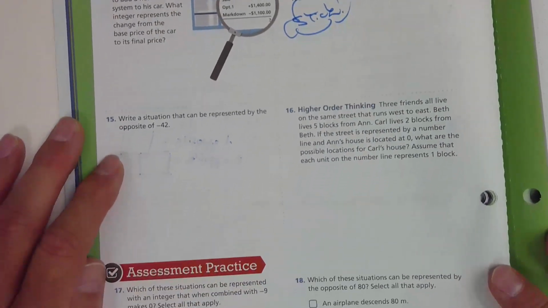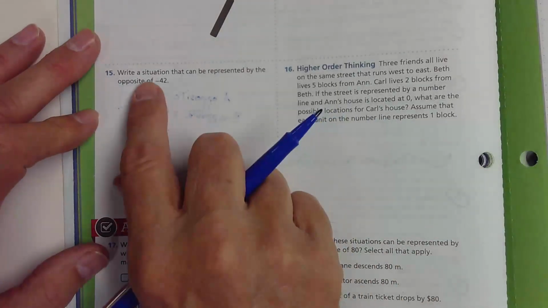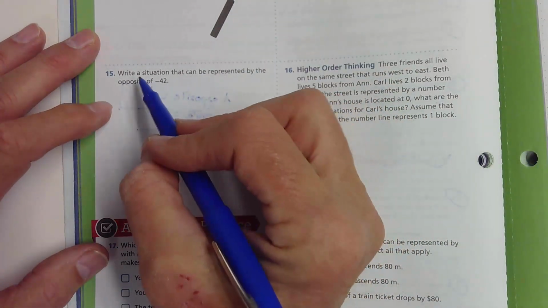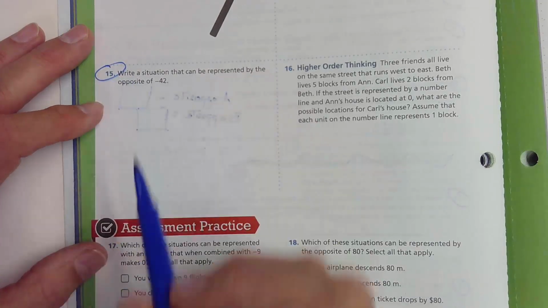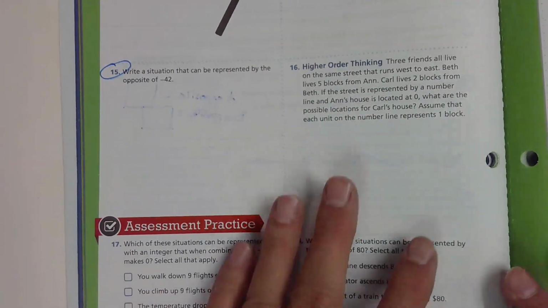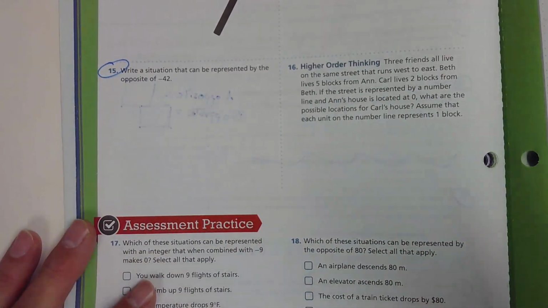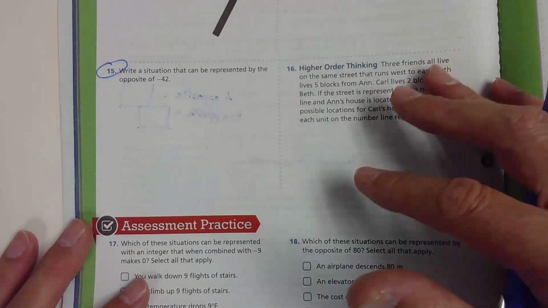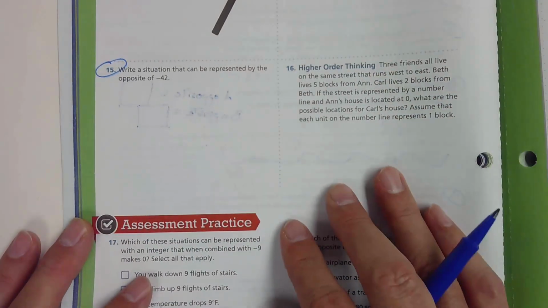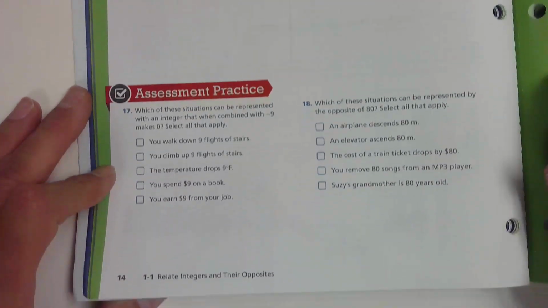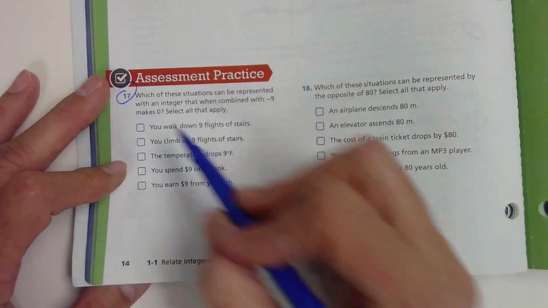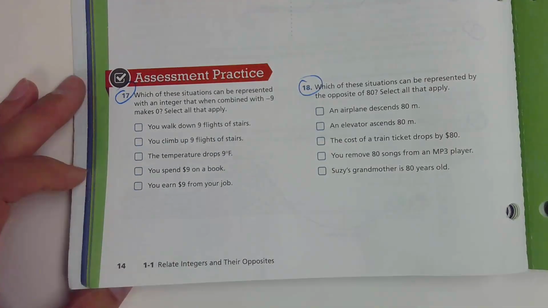Number 15 says, write a situation that could be represented by the opposite of negative 42. You guys could use money, you could use distance, all kinds of ways you could answer number 15. 16, not worried about. Down to the bottom, circle 17, multiple choice, 18, and multiple choice.